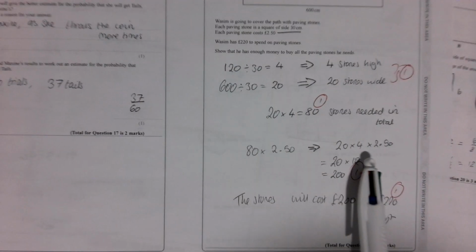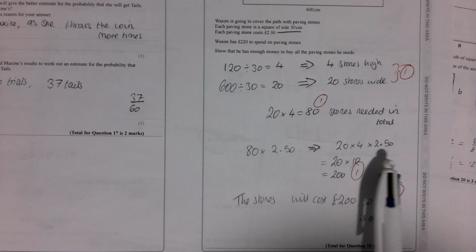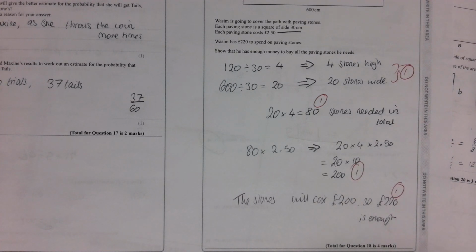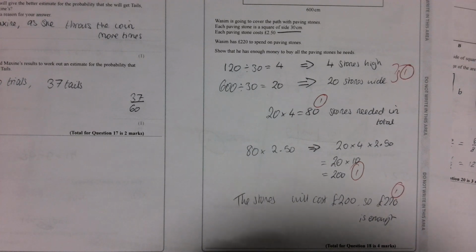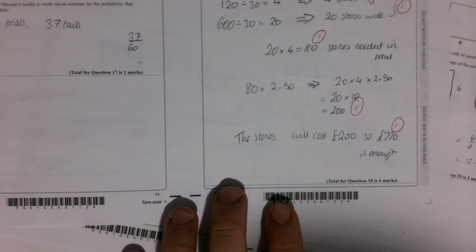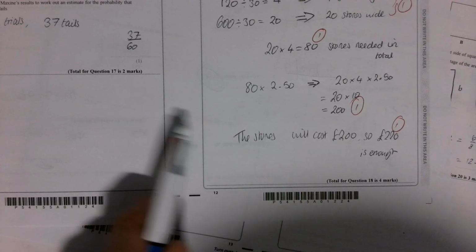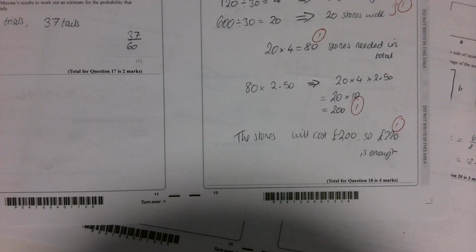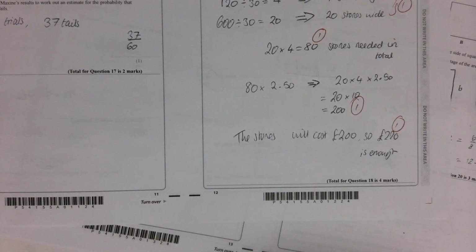Now 4 times £2.50, that's going to be the first calculation I do. 4 times £2.50 is 10. And 20 times 10 is 200. Now you could work this out any way you like, but I felt this would just be a little bit easier. So the stones will cost £200, so £220 is enough. That final mark there is for communication, very clearly saying this is why you'll be able to afford it, because they cost £200, £220 is enough.